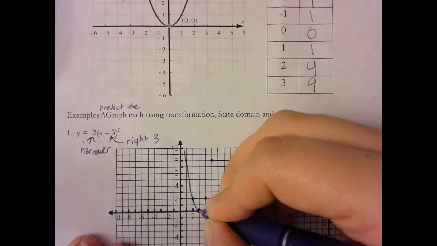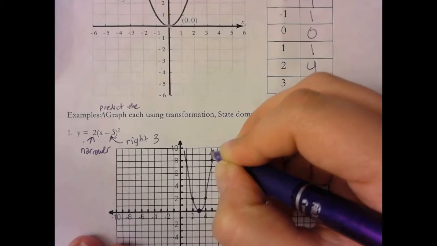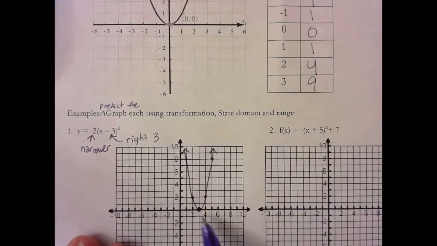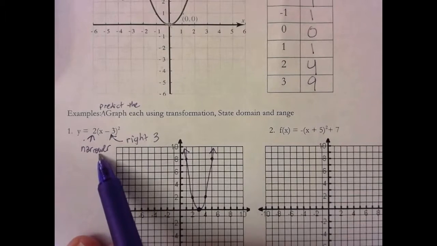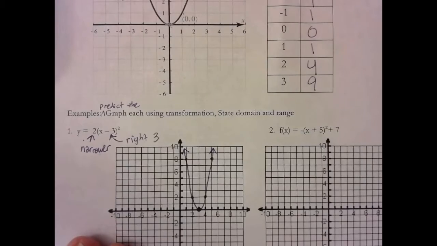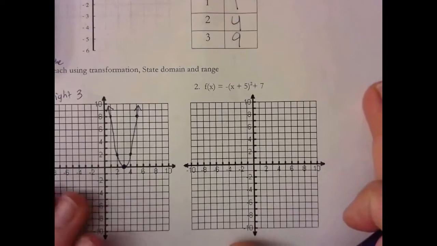So I knew this because, honestly, I graphed it in my calculator. But at the very least, you should know where the vertex is because it just moved to the right 3. Getting narrower and wider does not affect your vertex. All right, let's see if we can do the next one.